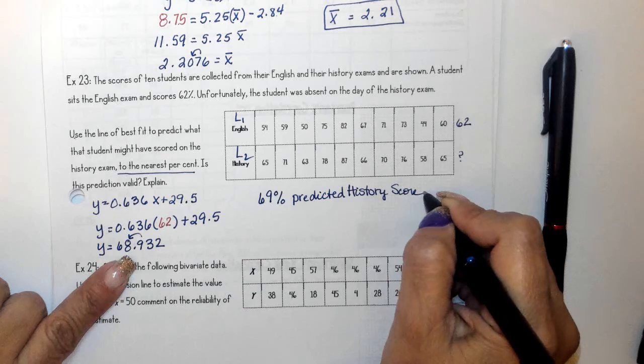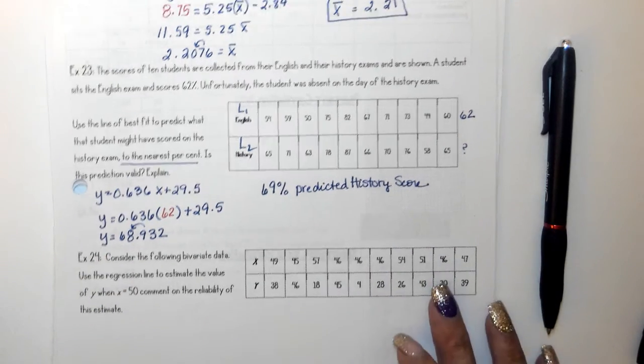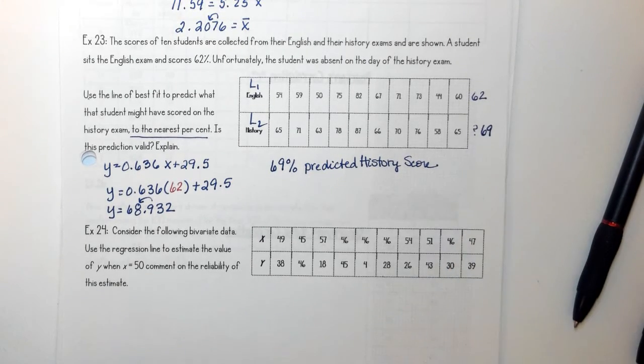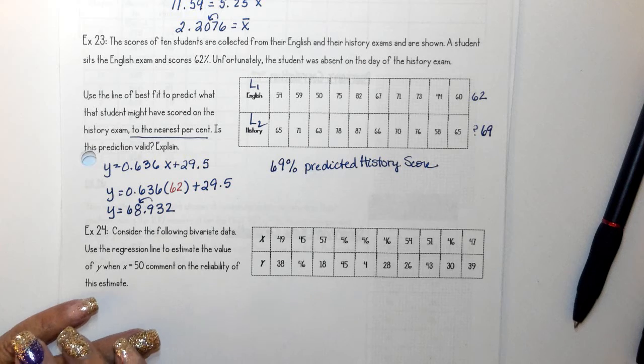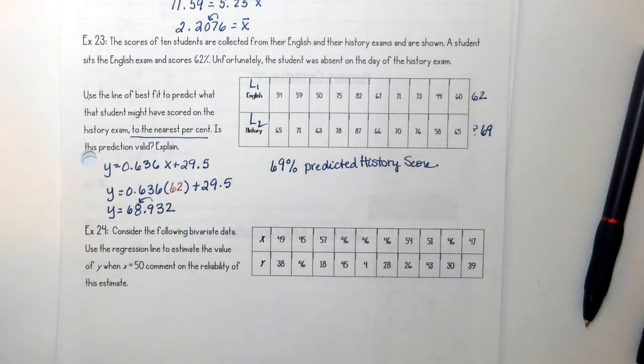Now, the last question is, is this prediction valid? Can I use this prediction? Is it an acceptable prediction? I'm going to put 69 right here. And the answer is yes. And why is it? Because it's within the range of the values that I'm using. It would be an example of interpolation.